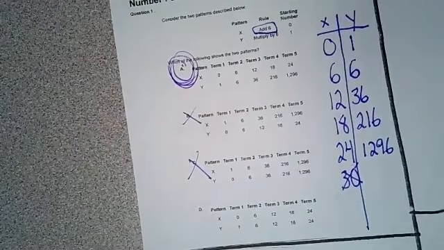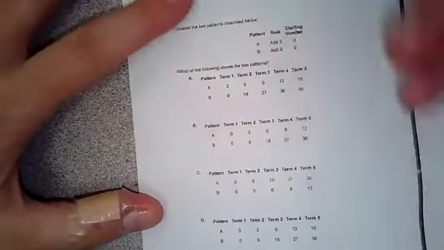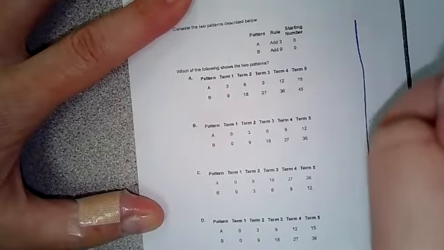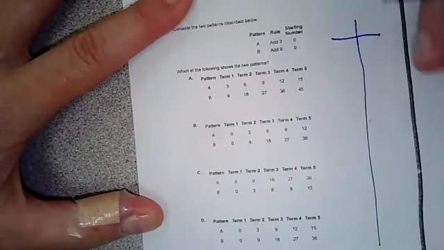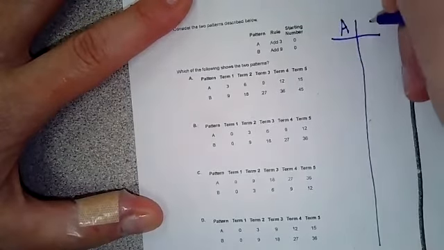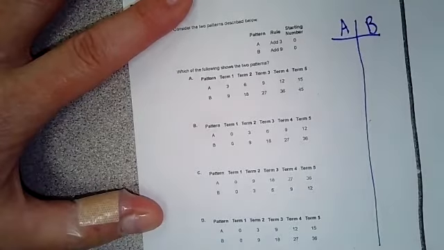And trust me, the numbers won't be that big on the rest of the problems. That's the only one that gets that big. Let's look down at question number 2. All right, consider the two patterns below. All right, we have pattern A and pattern B. So make yourself a T-chart every single time. So we've got A and B, okay?